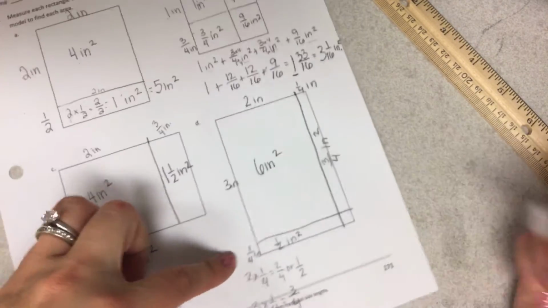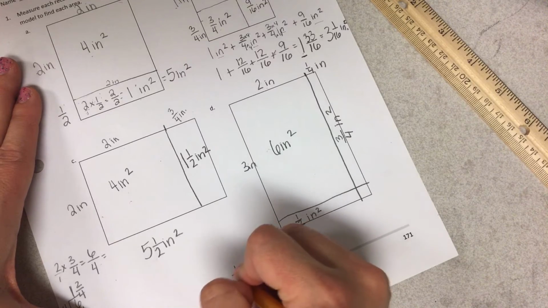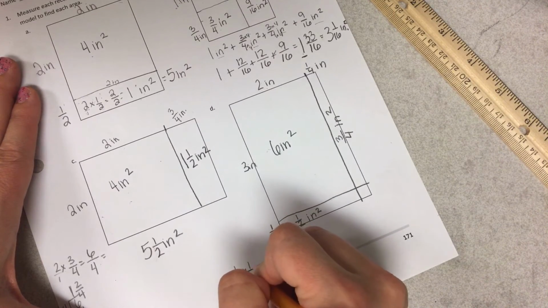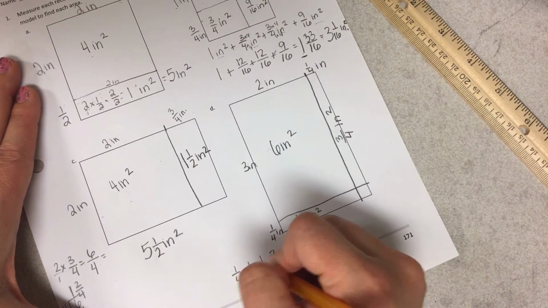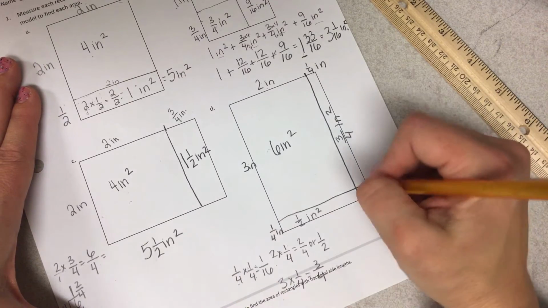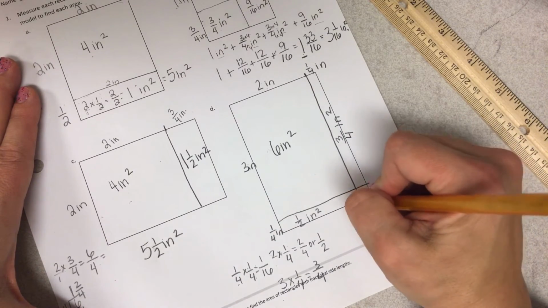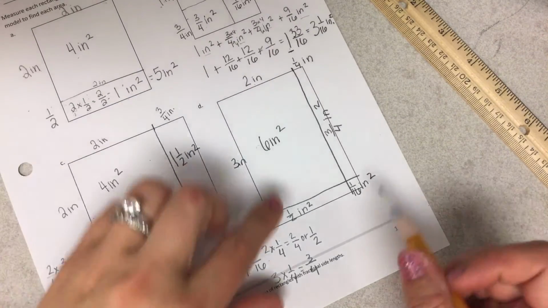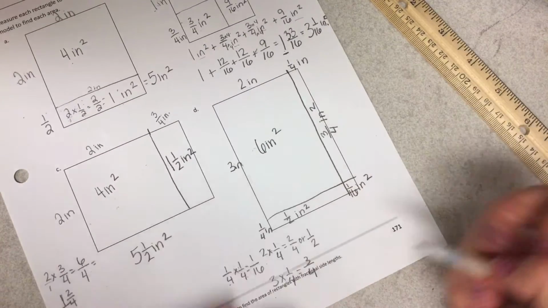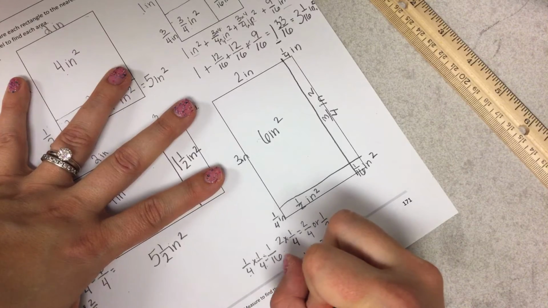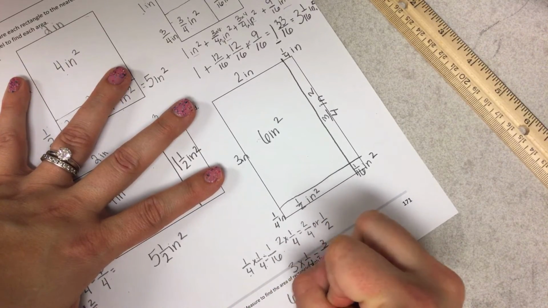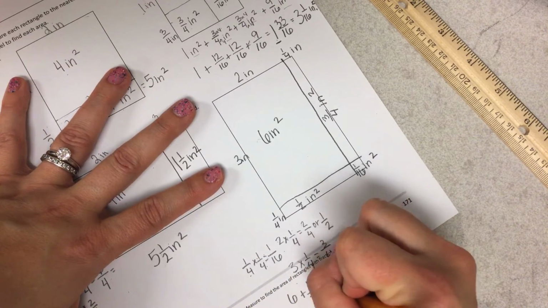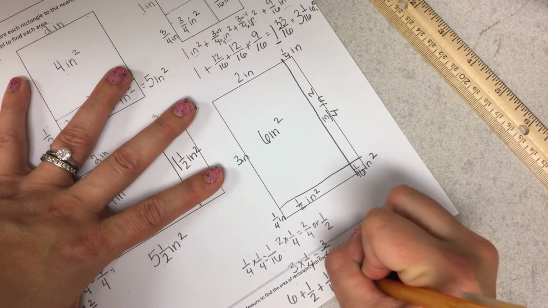And then I'm gonna do 1/4 times 1/4. So 1/4 times 1/4. 1 times 1 is 1. 4 times 4 is 16. So that is 1/16 inches squared, okay? So now what I wanna do is I wanna add all of these up. So I'm going to add 6 plus 1/2 plus 1/16 plus 3/4.